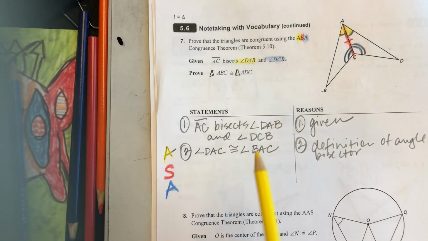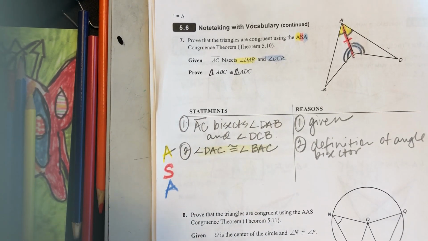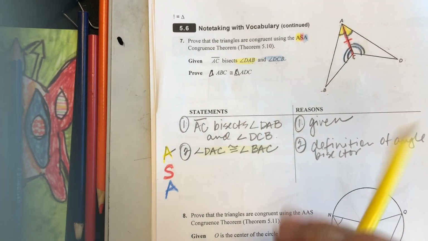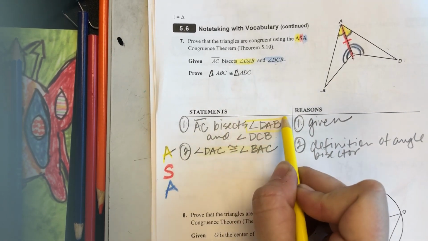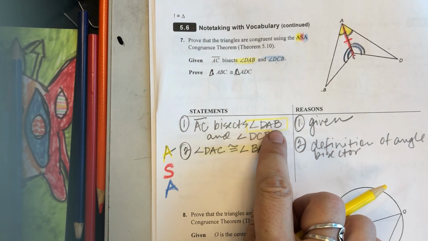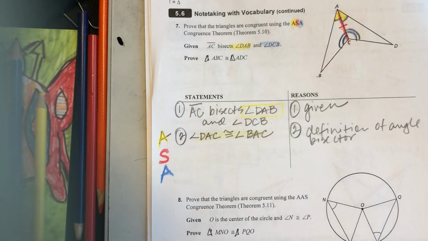That's what I had highlighted in yellow, and that was an interpretation of my given. That was the interpretation of this DAB in the given. So that split my yellow angles into congruent pieces.